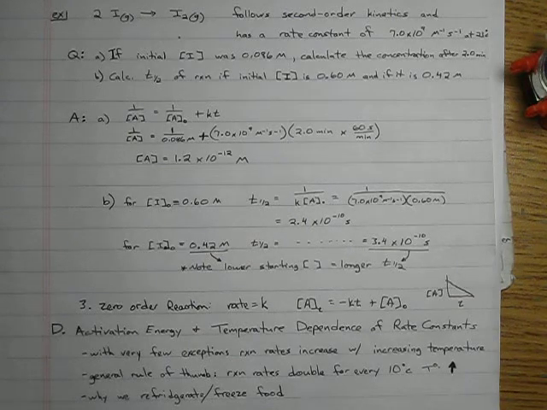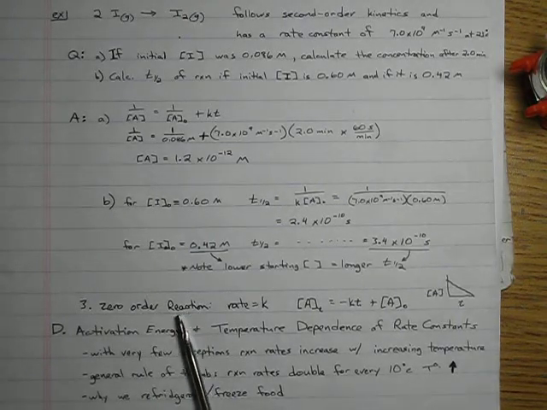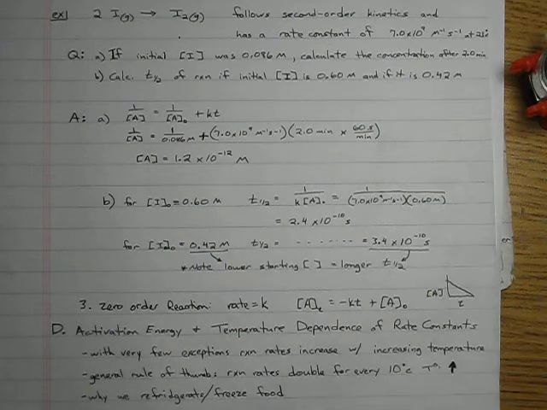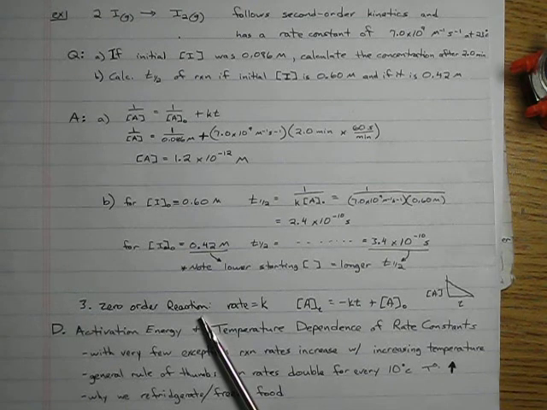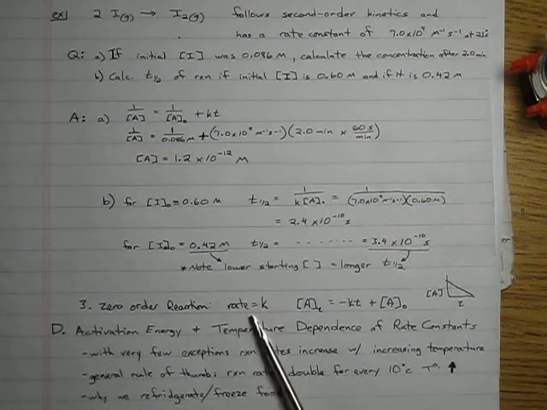The last thing to throw in here, your book kind of throws it in there, so I might as well too. We can have zero order reactions where the reaction does not depend on the concentration of any of the reactants at all. The reaction just goes, and it doesn't matter what the concentration of any reactants are. For those types of zero-order reactions, and I personally don't know of any of them, but I'm sure they exist, the rate equals k.